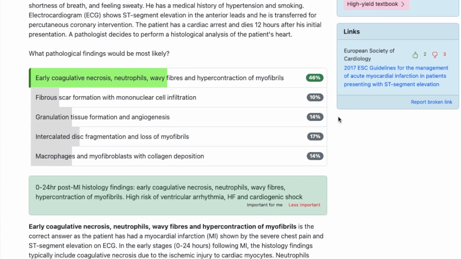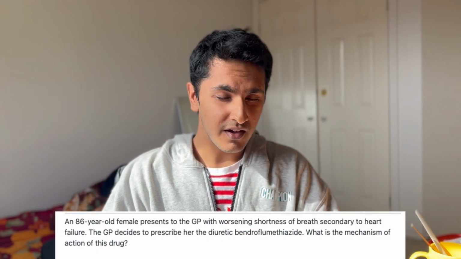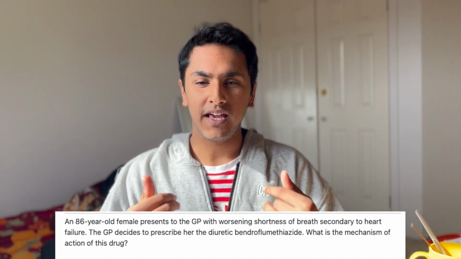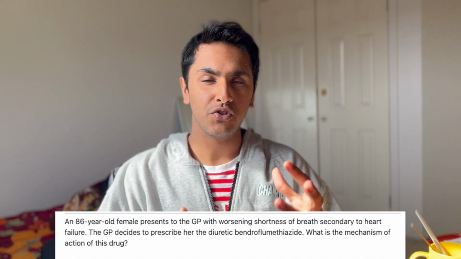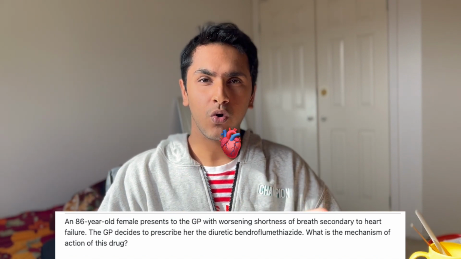Cool, next question. An 86-year-old female presents to the GP with worsening shortness of breath secondary to heart failure. The GP decided to prescribe her a diuretic. It's a thiazide, that's the important part. What is the mechanism of action of this drug? Thiazides are diuretics, so they help you pee out a lot more. You're reducing the blood volume, so it decreases your blood pressure and the load on the heart.